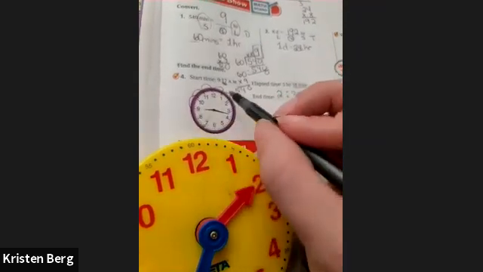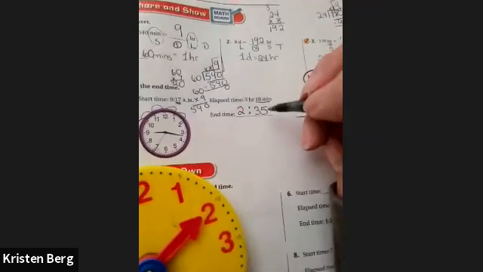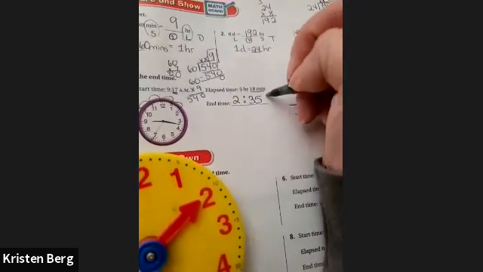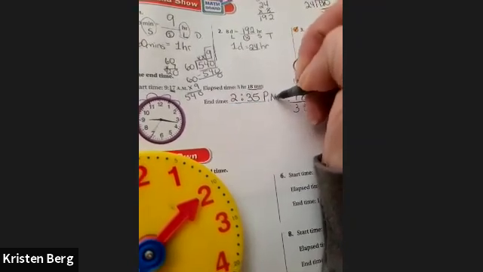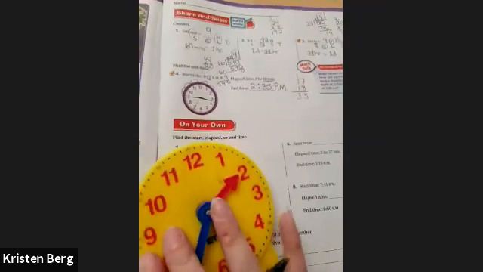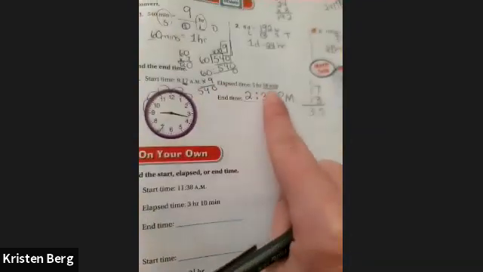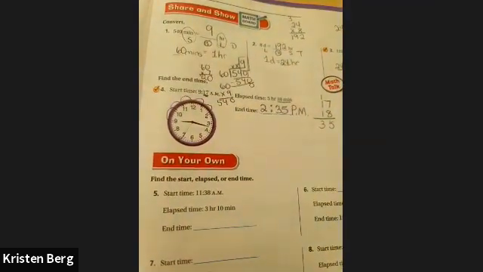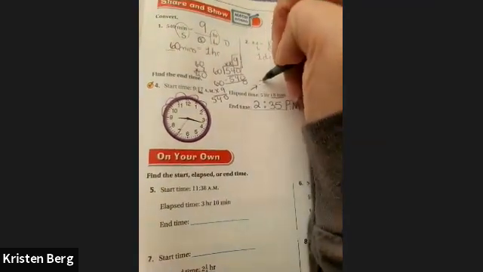Now, since it was AM and we went past noon, what is the actual time? It is actually 2:35, but you need to say AM or PM. Well, since it went past noon, it is now PM. So the end time was 2:35 PM after 5 hours and 18 minutes after 9:17. So what elapsed time means is time that went by.